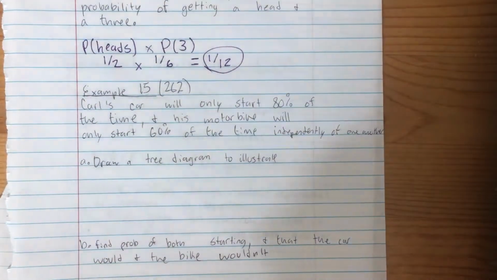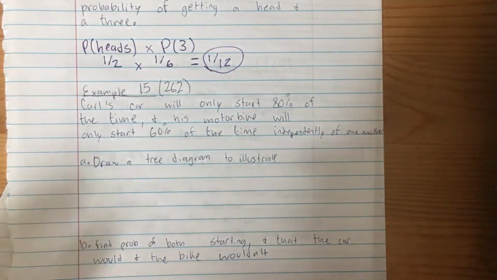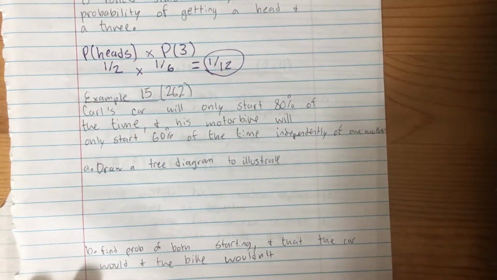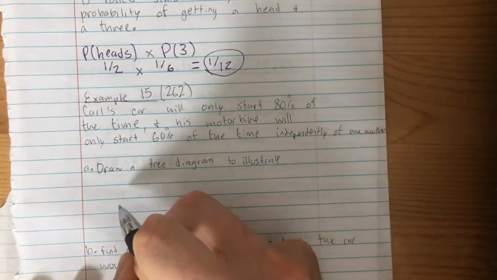So the next example here, we've got Carl's car. It's pretty unreliable. It will only start 80% of the time. And he's got a motorbike that will only start 60% of the time. And we want to know, okay, first off, can we use a diagram to illustrate this? So we've continued to look at different ways to illustrate probabilities. A way that we've used before is a tree diagram, so that's what we're going to use here.